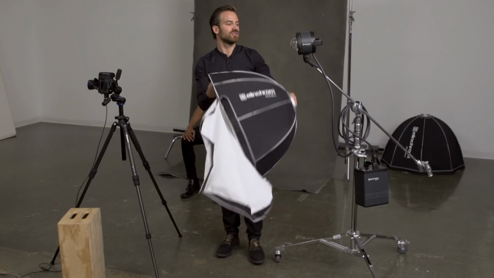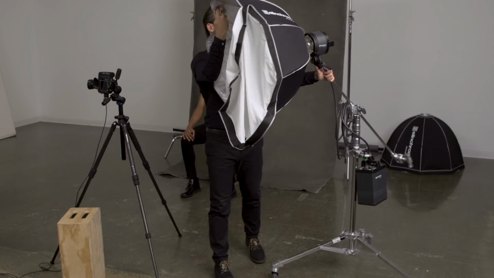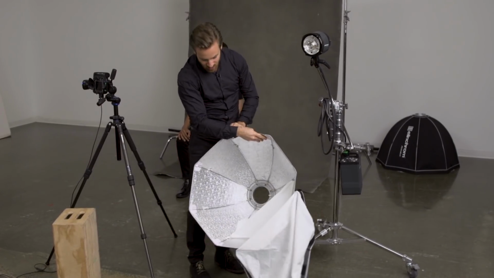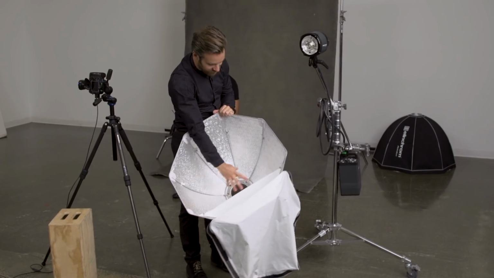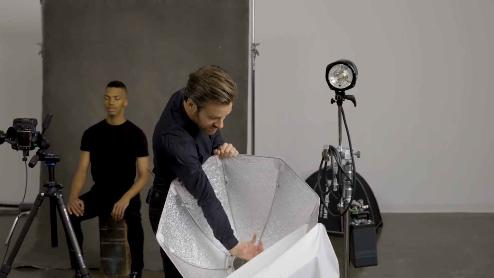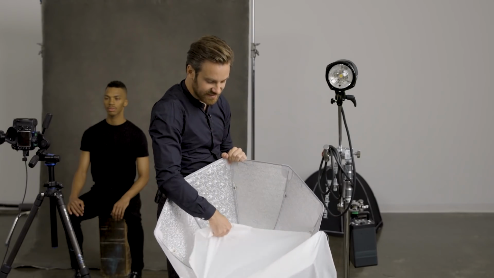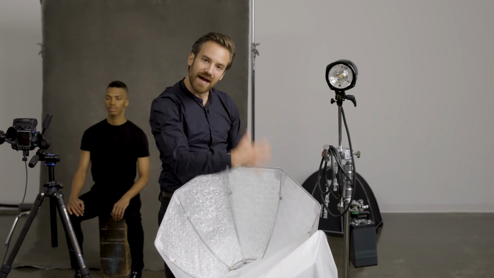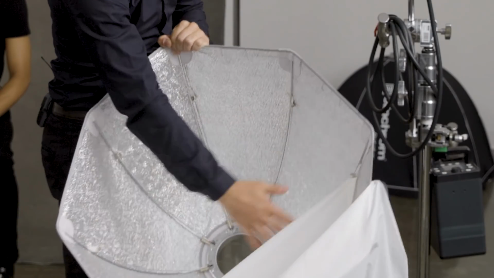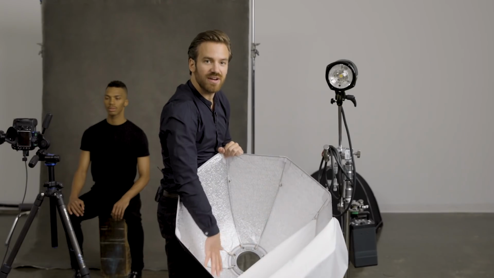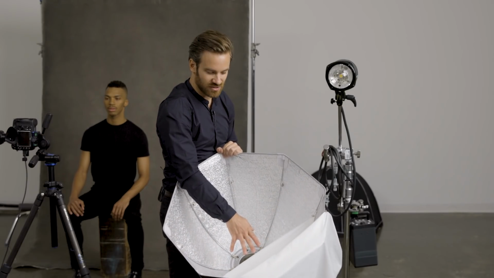The light's going to point into the modifier through the back, and then we have this first diffusion layer. So imagine the light is pointing through the inside, and as it hits this diffusion layer, a lot of it is bouncing back and filling this area of the modifier. So you're already getting a little bit of a softer look on this.